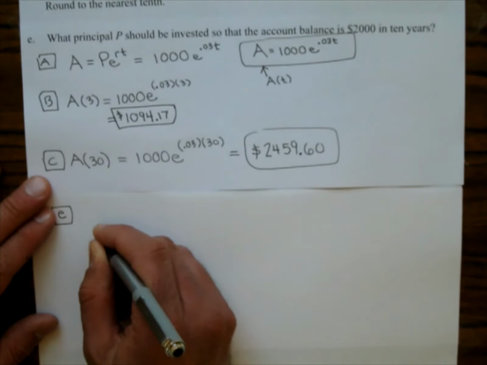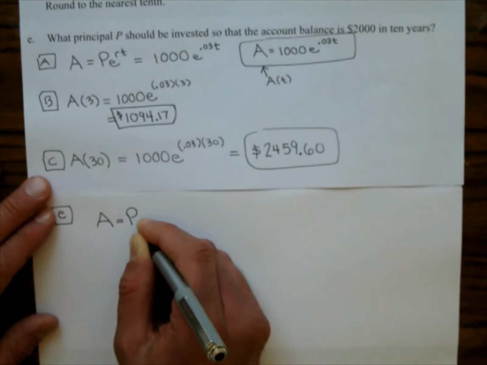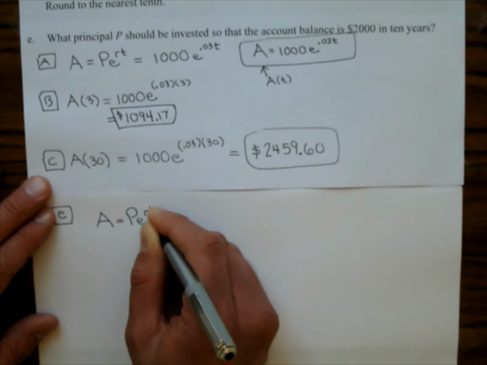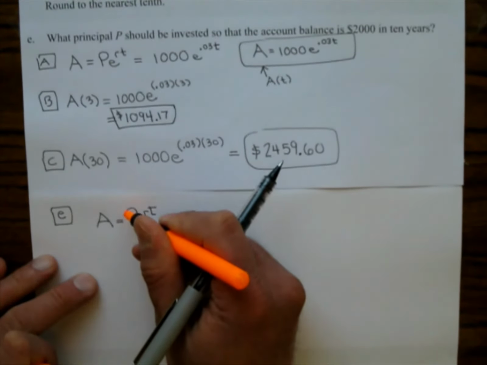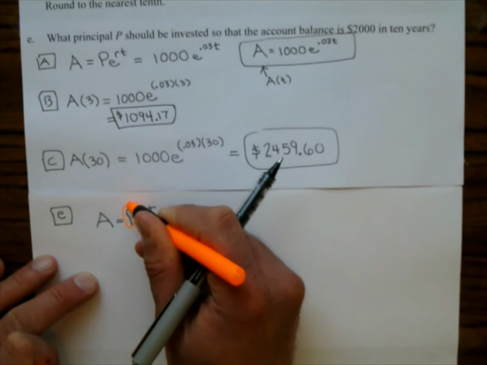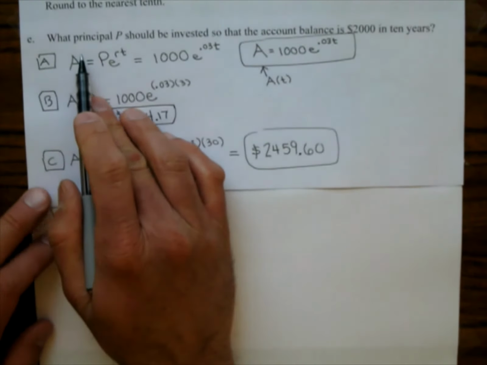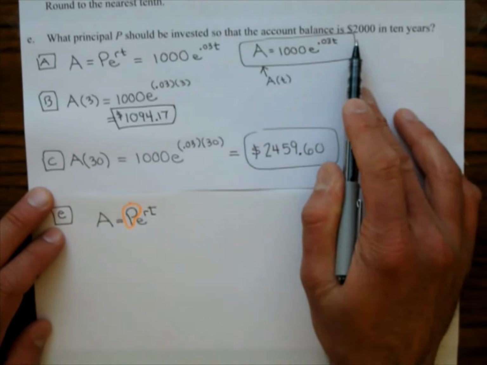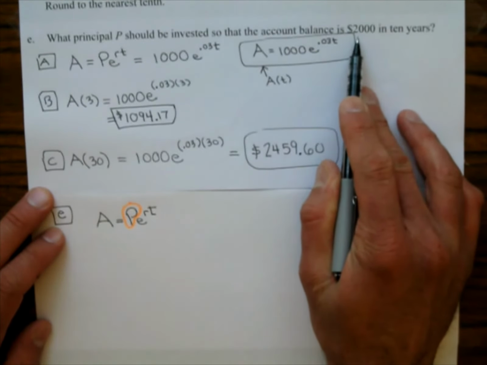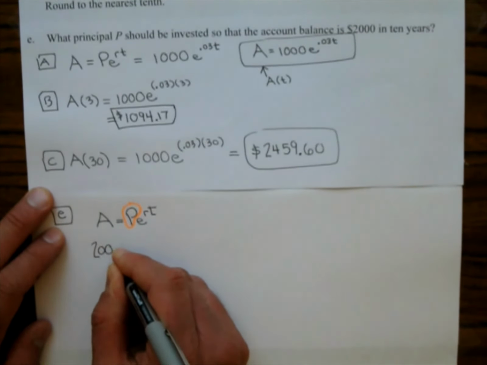So let's write out this formula again. A equals P e^(rt). So we are actually looking for this. Now I know what you're thinking. Didn't it say the principal was 1,000 at the beginning? Yes, but part E is going to change it. It says we want to find out what principal should be invested so the account balance is 2,000. So this 2,000 is actually that value of A.